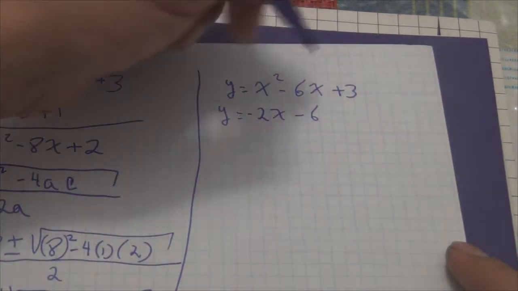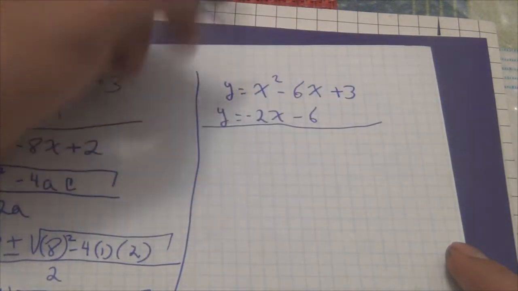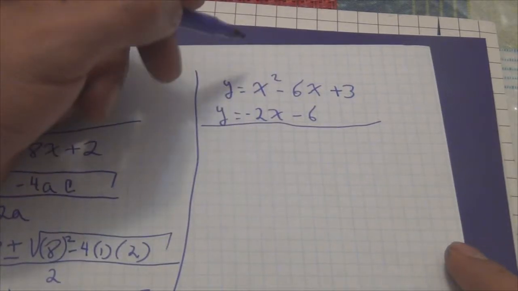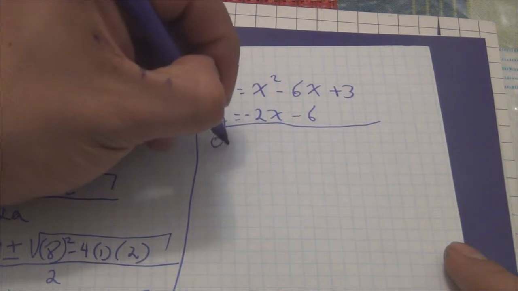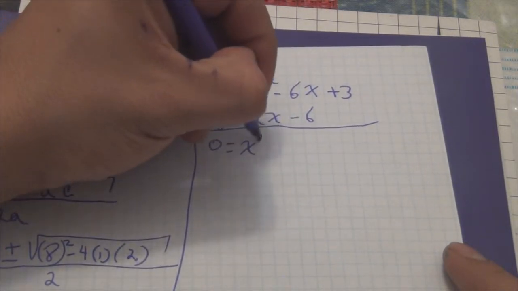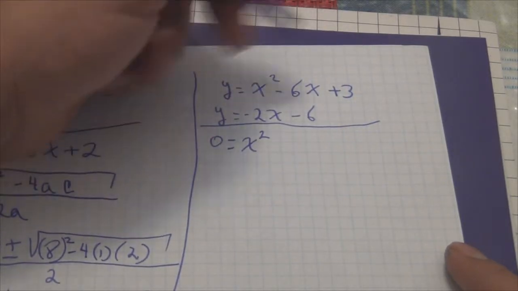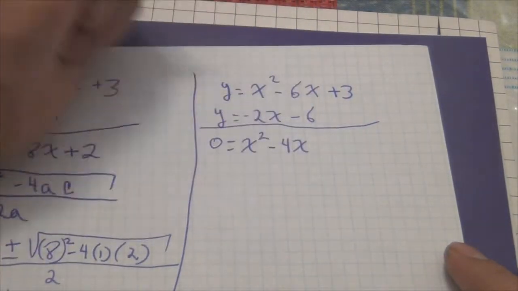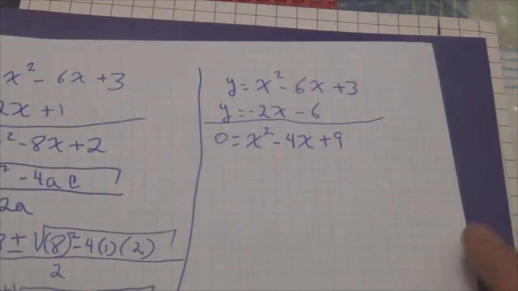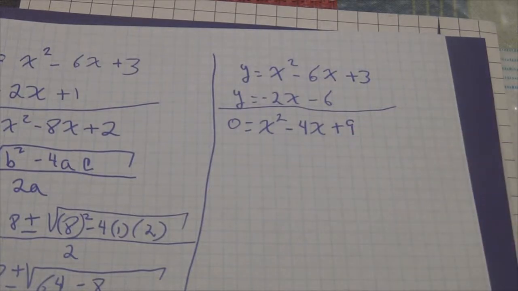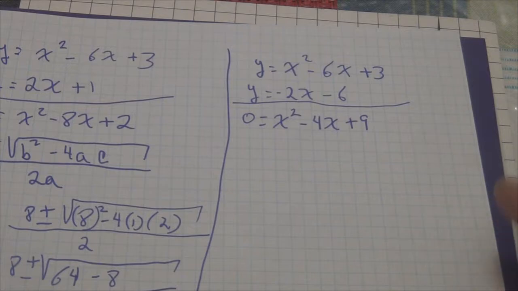All right? So again, we could do the substitution, this into this one, then set this one equal to 0, or just use the subtraction method, as long as they are lined up and equal to y. So y minus y is 0. x squared doesn't have anything taken away from it. Negative 6 minus negative 2 is negative 4. And then 3 minus negative 6 is 9. Now this is not factorable, because I'm telling you so.